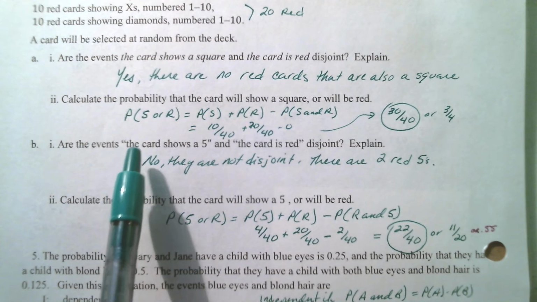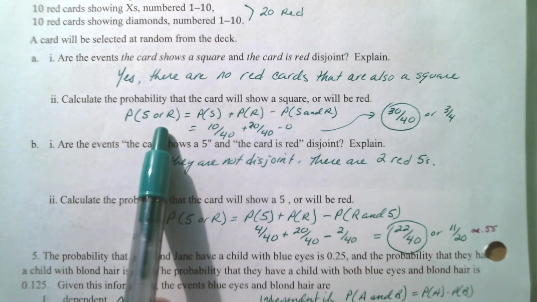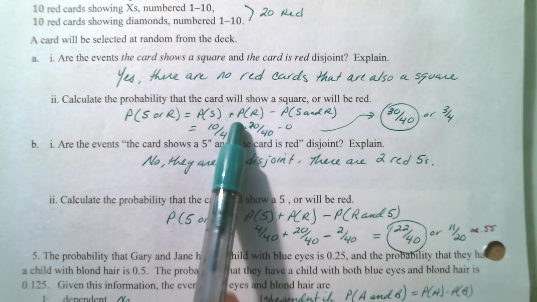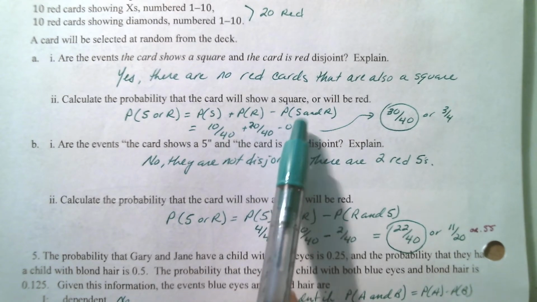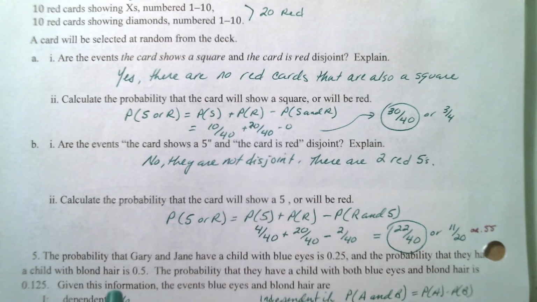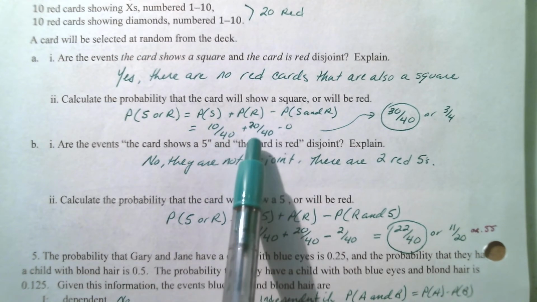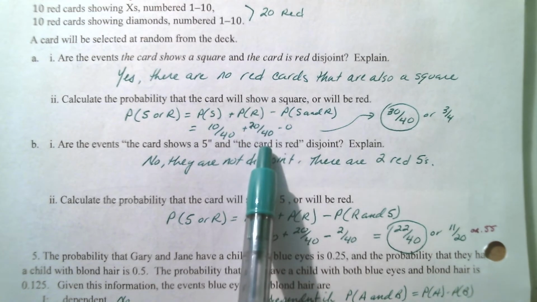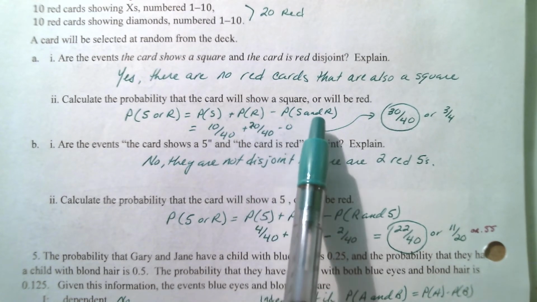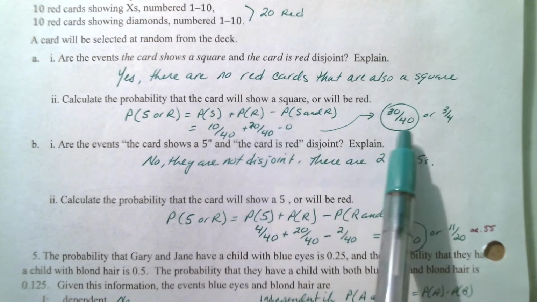The probability of square or red is going to equal the probability of square plus the probability of red minus the probability of square and red. So square was 10 out of 40, and red was 20 out of 40. And they were disjoint, so the probability of square and red was 0.